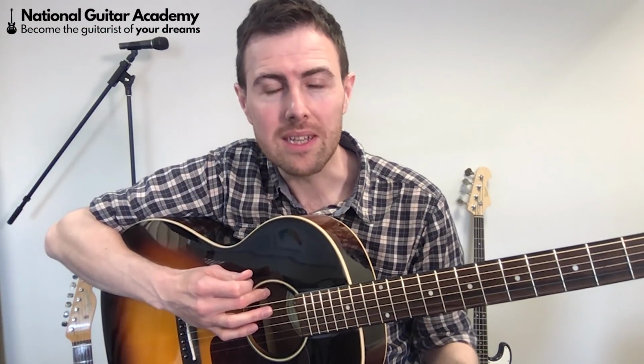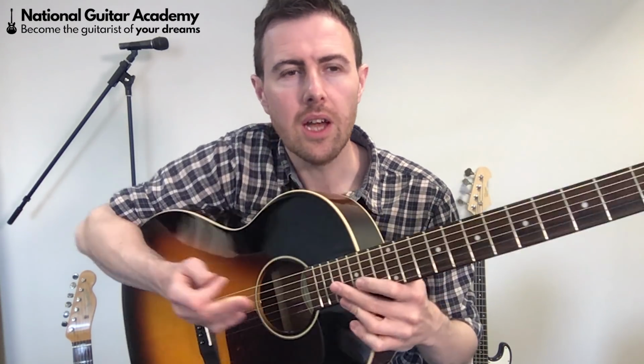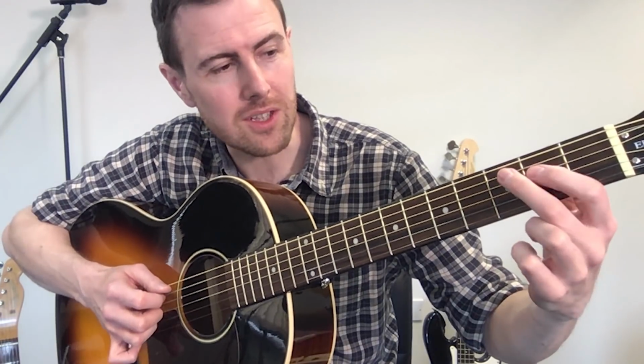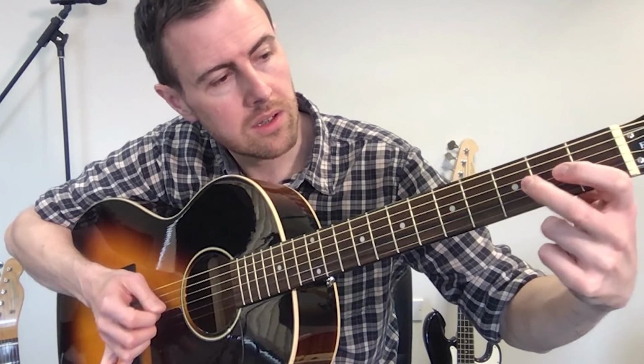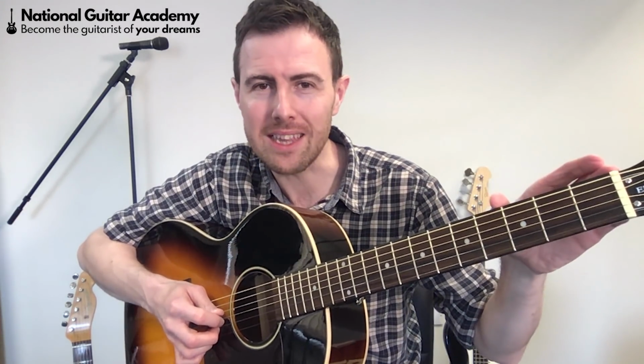Okay, my next tip is learn scale patterns that are movable. Don't learn them in their open positions. And what I mean by that is don't learn the C major scale down at this end of the guitar. I mean, learn it if you want to, but understand that it's never really useful to know that apart from when you're playing in that position.